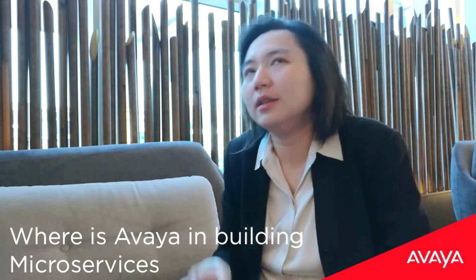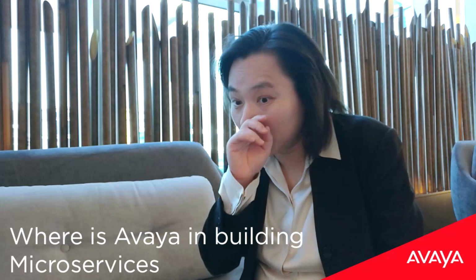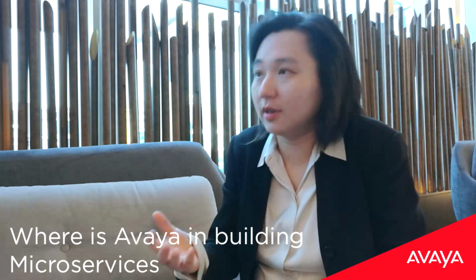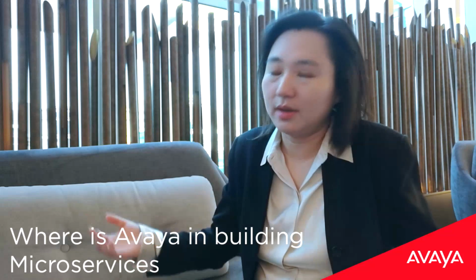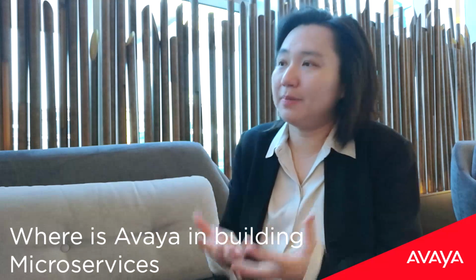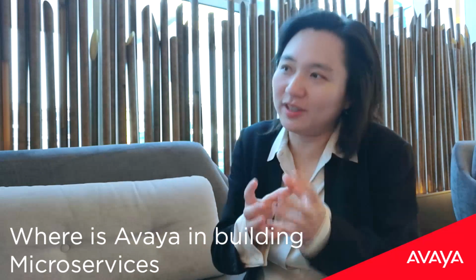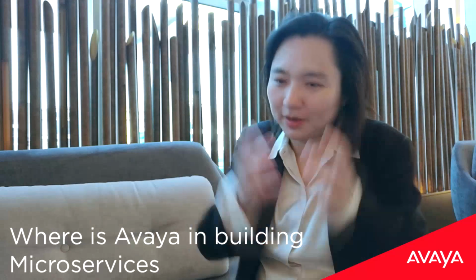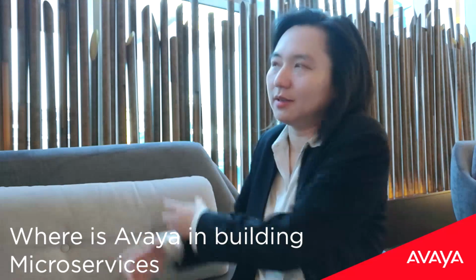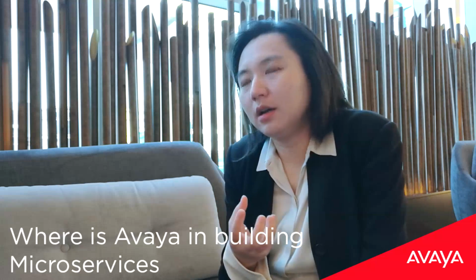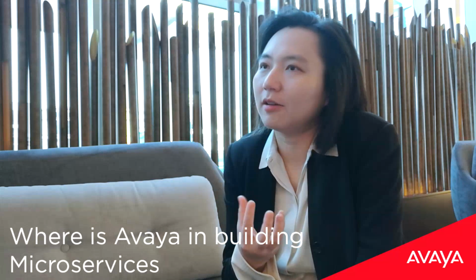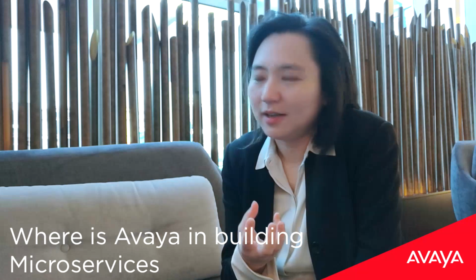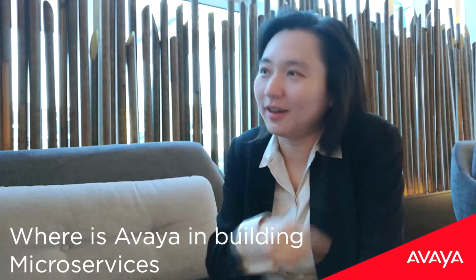Now, where are we in that, right? About 2-3 years ago, we came up with the concept of Breeze, the platform, and the concept of snapins, which are themselves very modular applications that we can plug into Breeze, right? We call it snapins. The snapins today are very modular, so they have a lot of the microservices nature. And each of the snapins has a RESTful API wrapped around it.